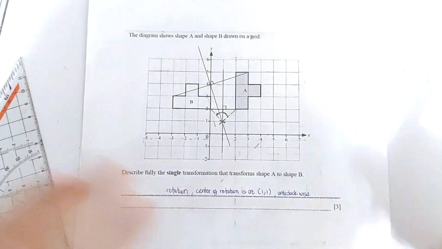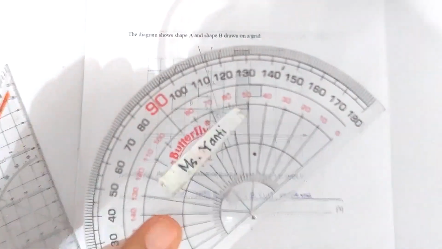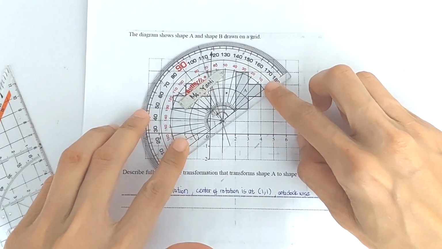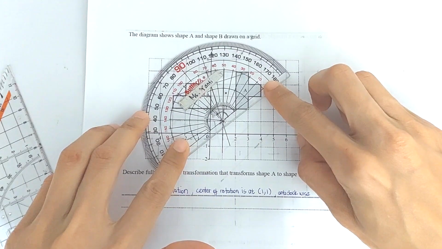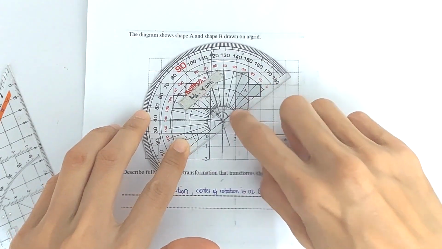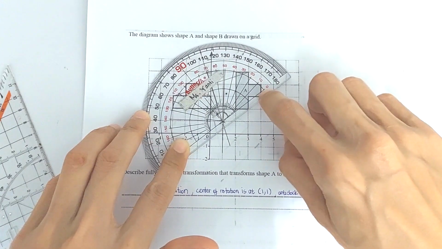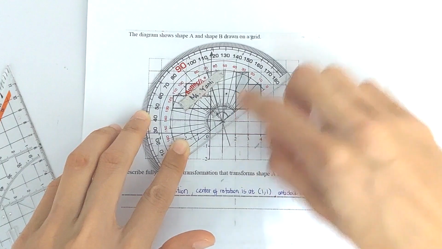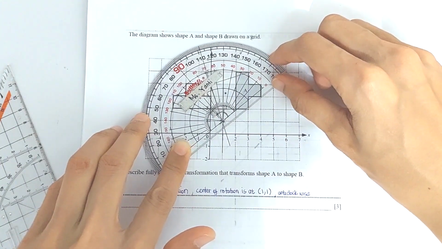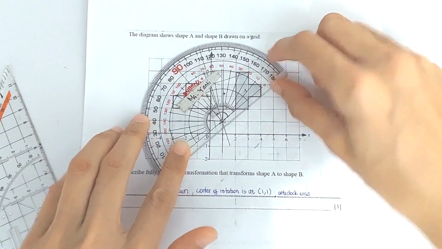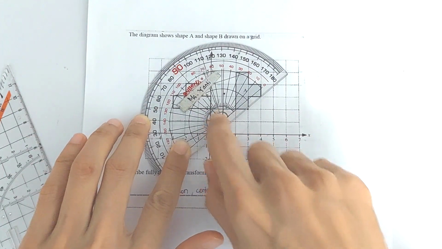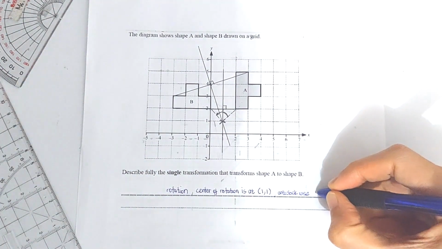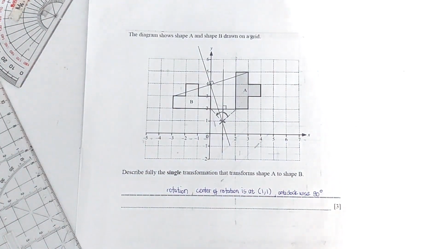For how far, you can use a protractor. You can put the center of the protractor on the center of the rotation. Put the base of the protractor aligned to the line that connects to the vertex of the shape. And then you will see that actually the result of the rotation will touch the 90 degrees. So anti-clockwise, 90 degrees. You get the third point.